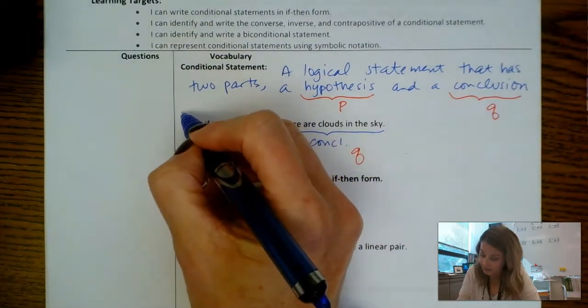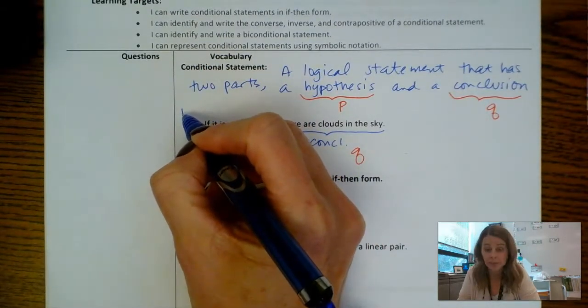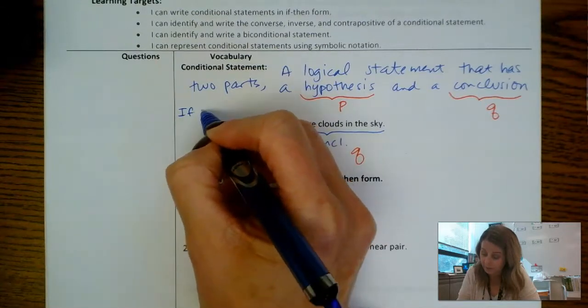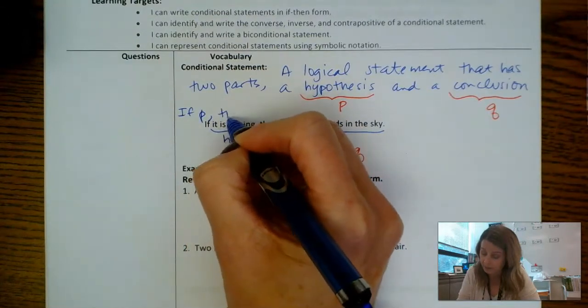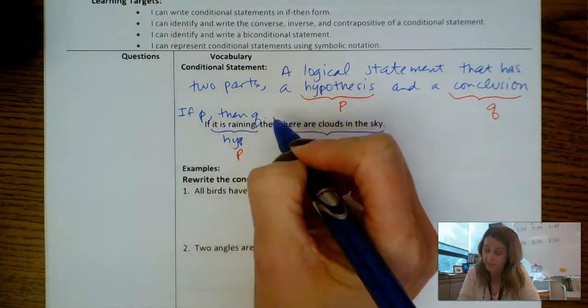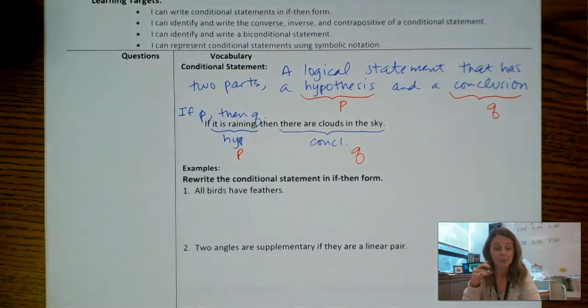So let me add a couple more things right here. I'm going to add in symbolic notation: if P, comma, then Q, in order to take our conditional into an if-then.